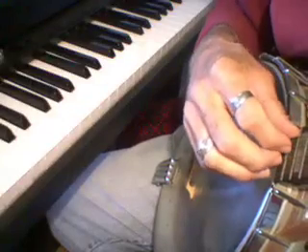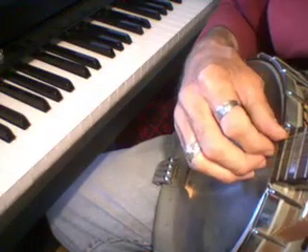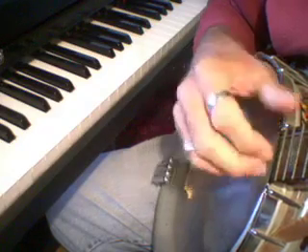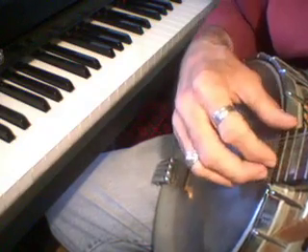Now, I just happen to have a banjo on the other side of this piano, so I've picked it up a minute, and we should play it at least through once with the banjo, so we have seen the banjo and listened to the banjo.